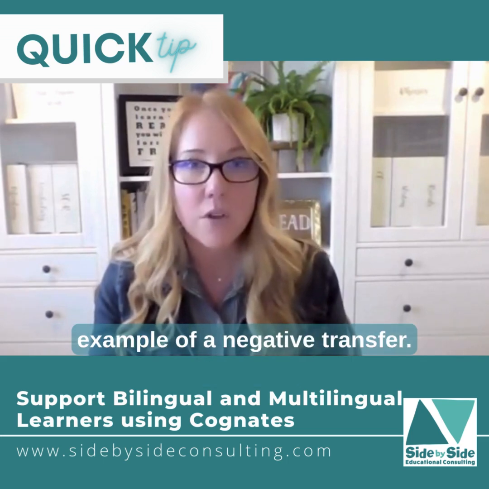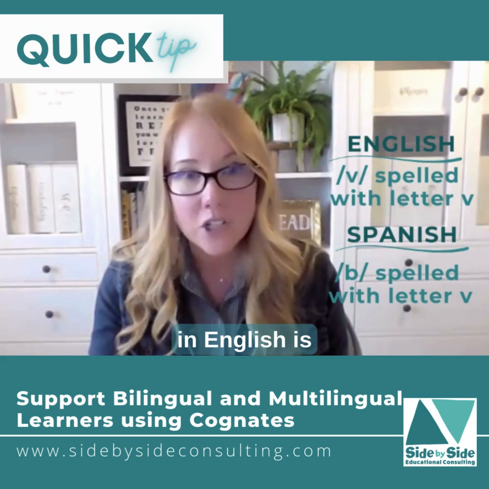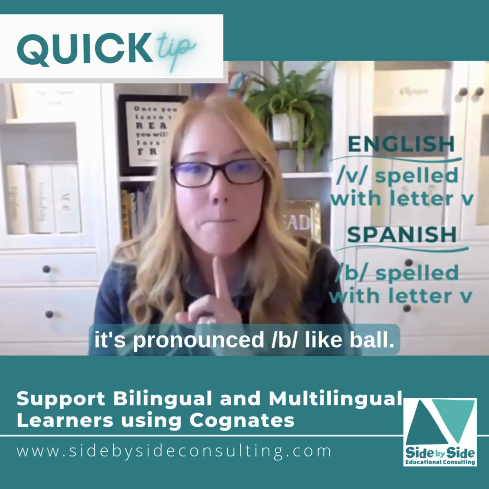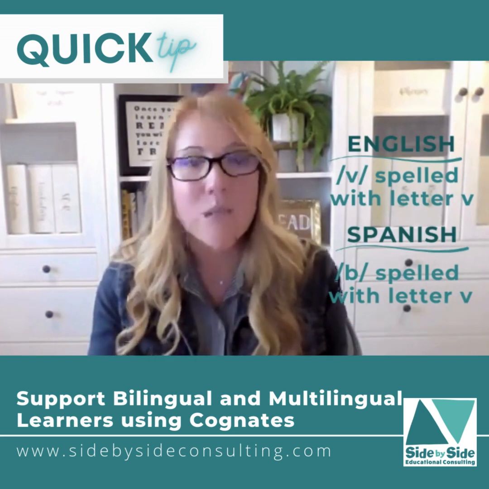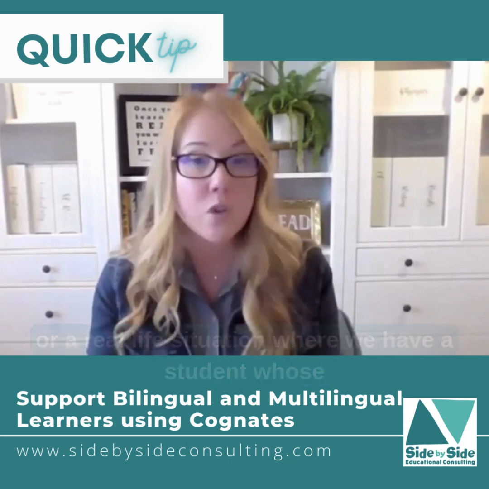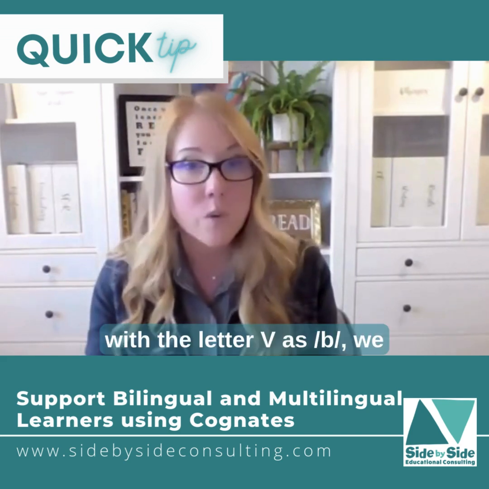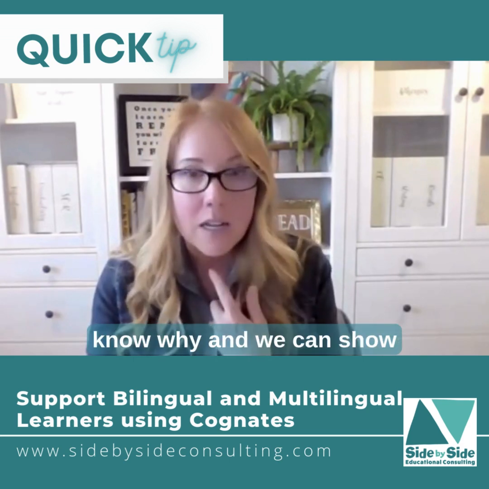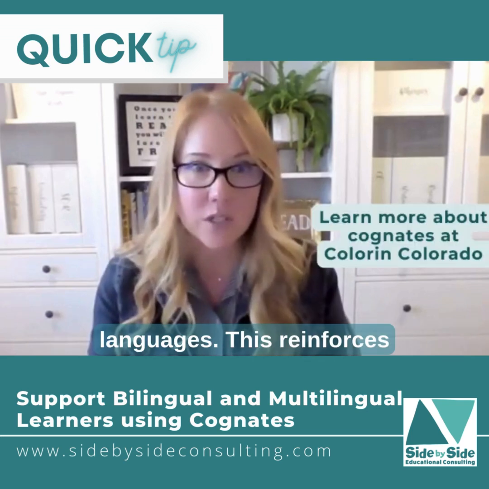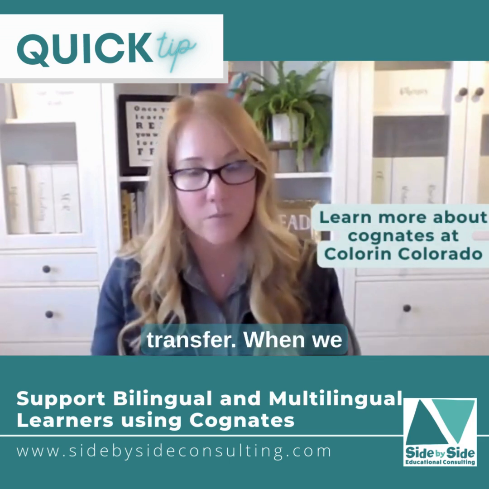Here's an example of a negative transfer. The letter V, as in vacuum, in English is pronounced V, but in Spanish, it's pronounced B, like ball. So if we were in a classroom situation or a real life situation where we have a student whose home language is Spanish and pronounces a word that starts with the letter V as B, we know why, and we can show them the difference between those two languages. This reinforces both decoding and cross-linguistic transfer.